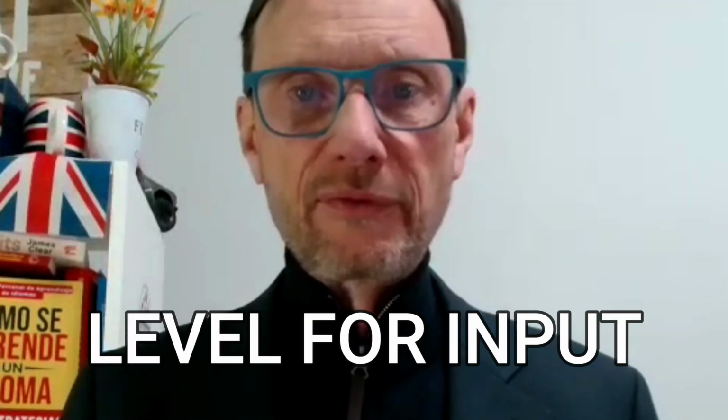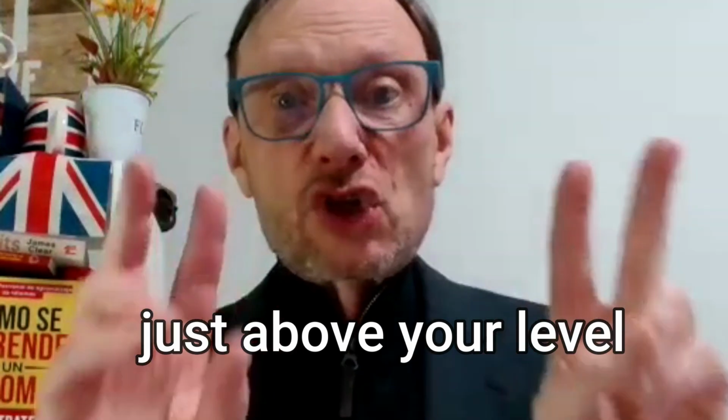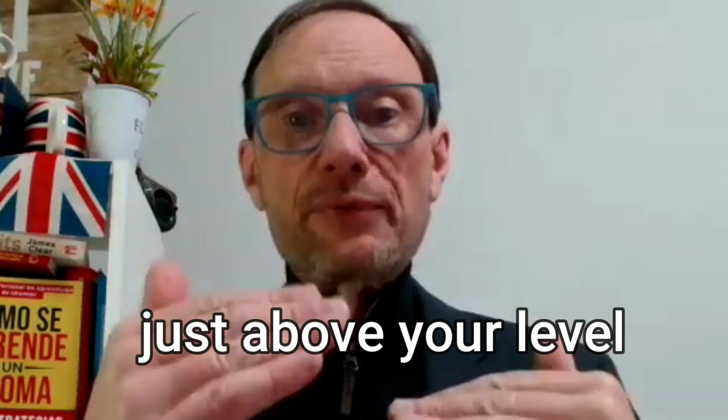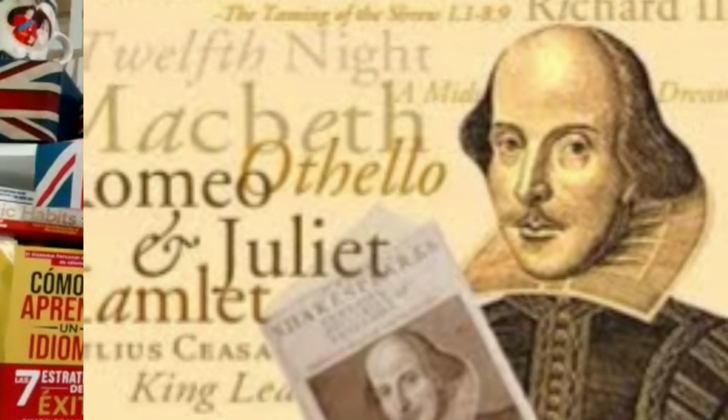How do you do it exactly? First of all, what's the best level for shadowing? Well, it should be just above your current level to give you a little bit of a challenge and also to help you improve more quickly. You can do that most of the time. Sometimes you can choose something that is a little bit more difficult, but the important thing is to not get frustrated and to remain motivated.